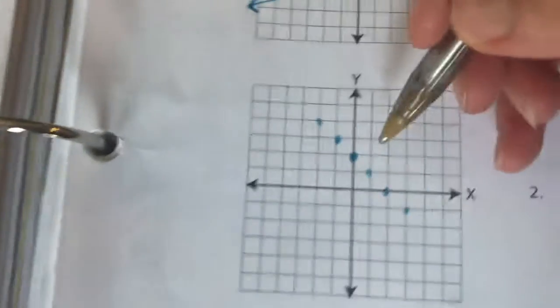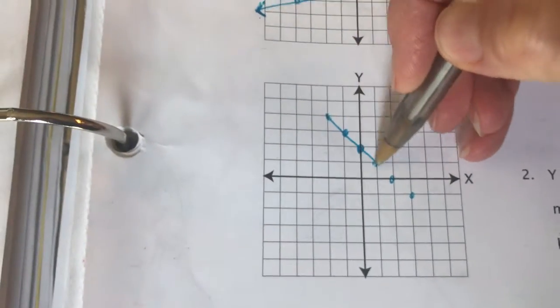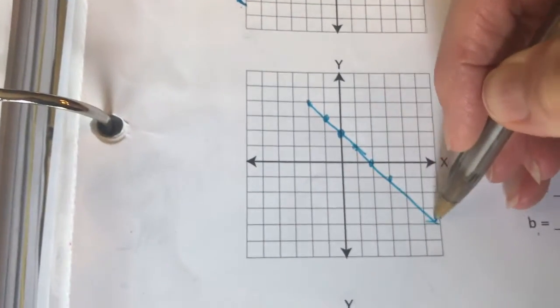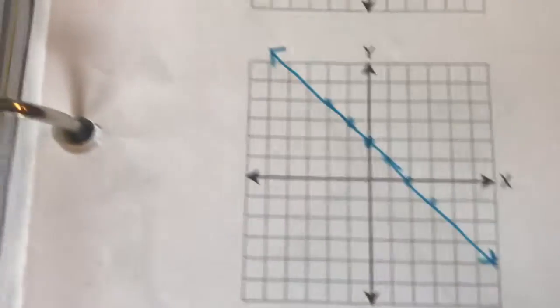So again, you're going to use your straight edge. In my case, I am not, because I don't have two hands to work with, and I'm looking through my phone. So this could be scary, but extend it. Put arrows on it so it should look nice and neat.